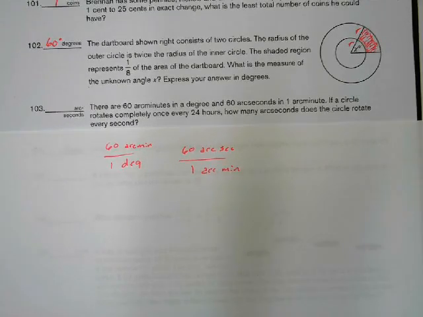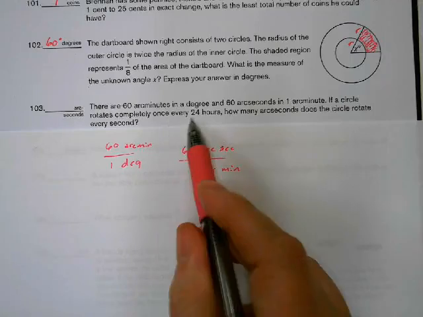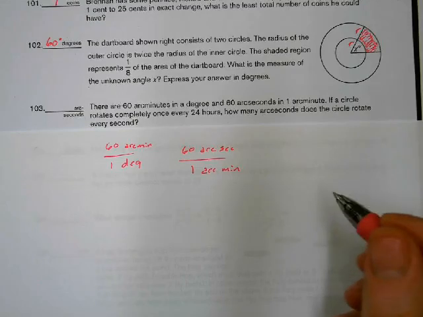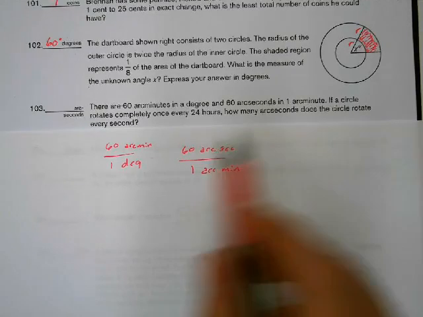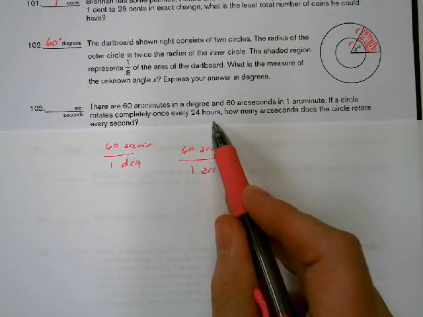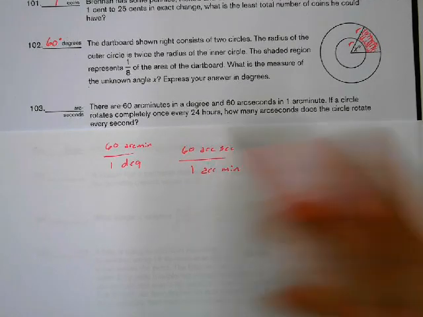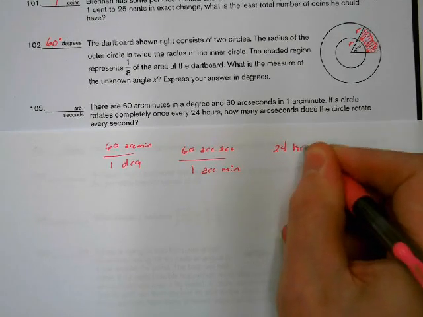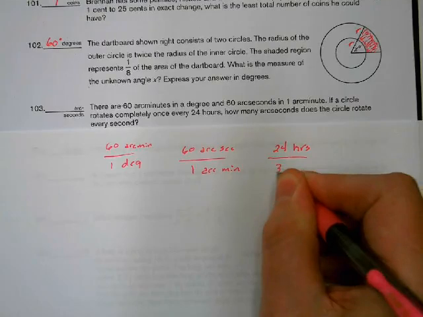A circle rotates completely once every 24 hours. How many arc seconds does the circle rotate every second? If every 24 hours it rotates completely, that means that 24 hours is equal to 360 degrees.